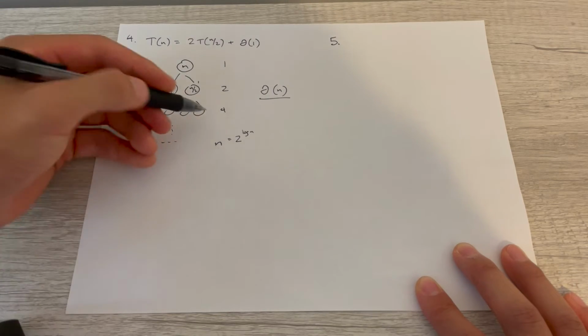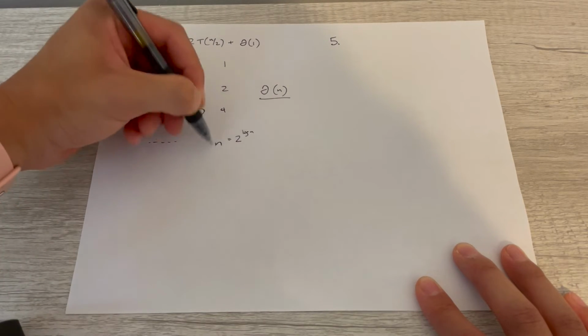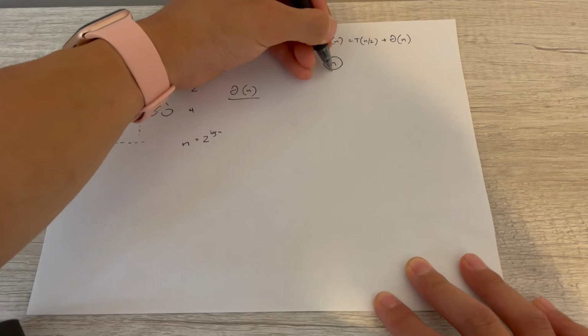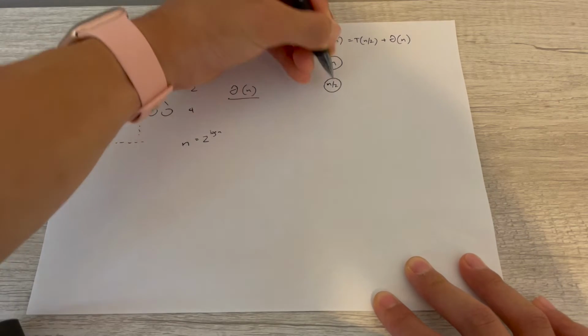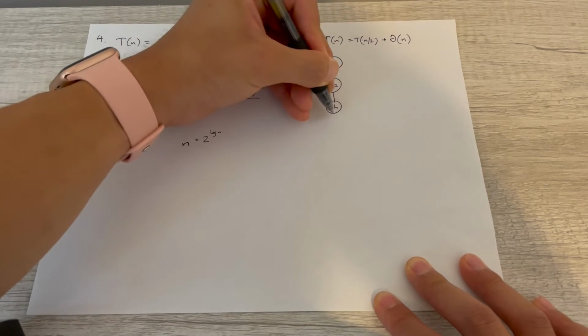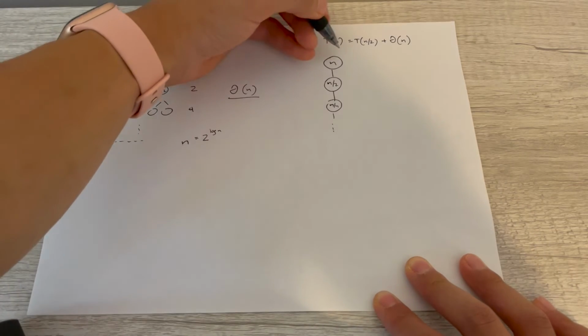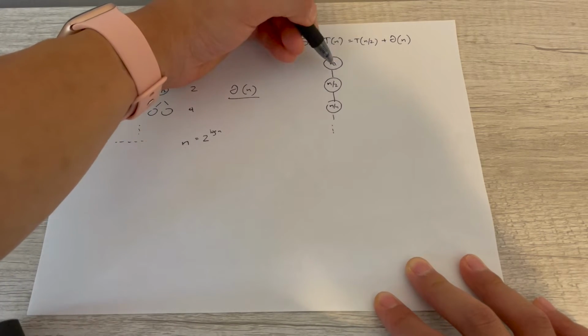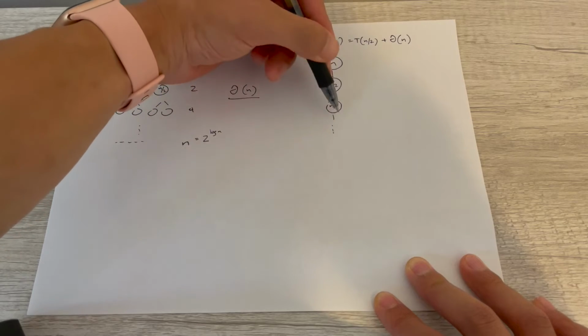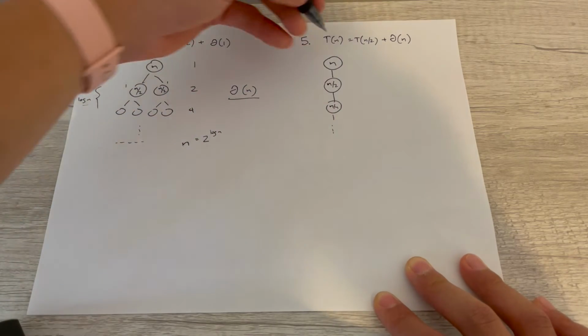Here, the weight is distributed at the bottom of the tree. We have n over 2, n over 4, and so on. And here, because we're only calling n over 2 once, we just get this sort of chain as opposed to a tree.